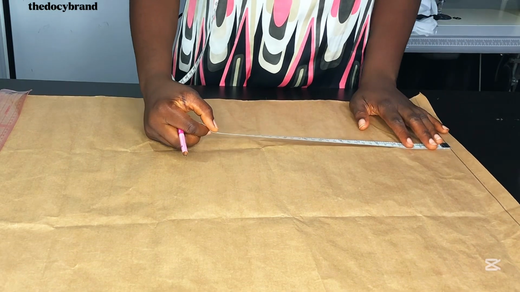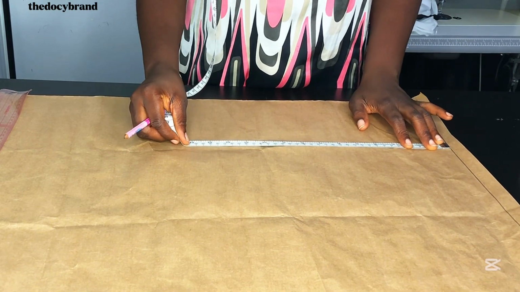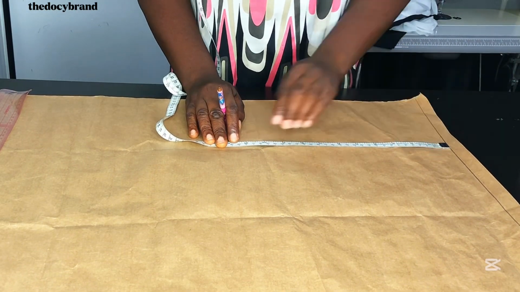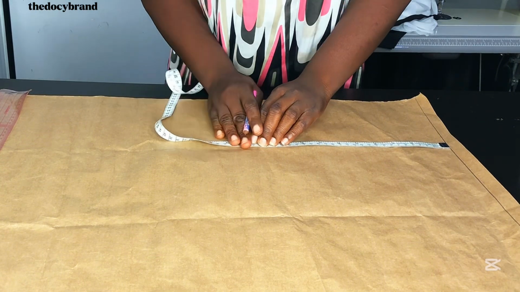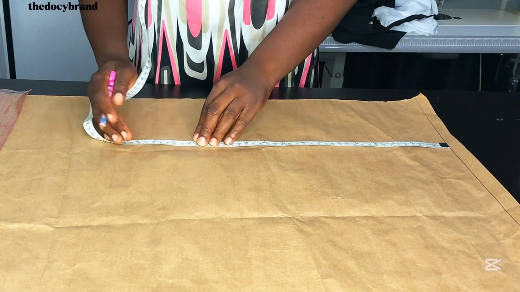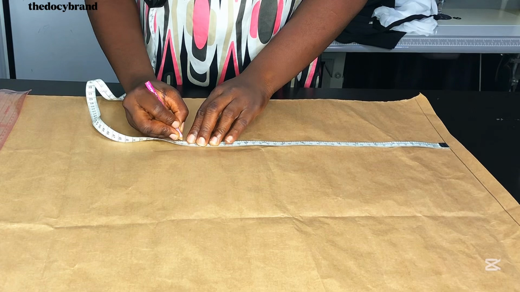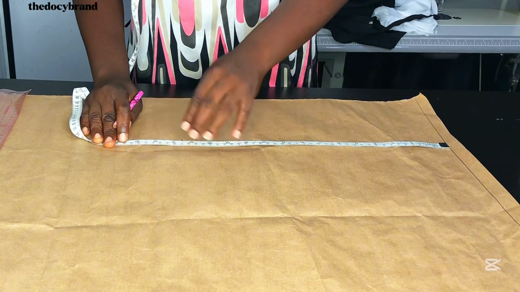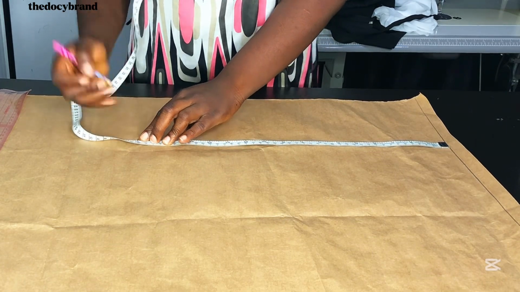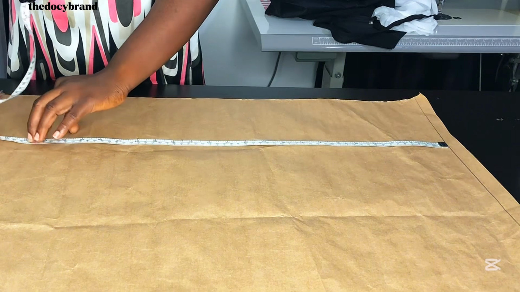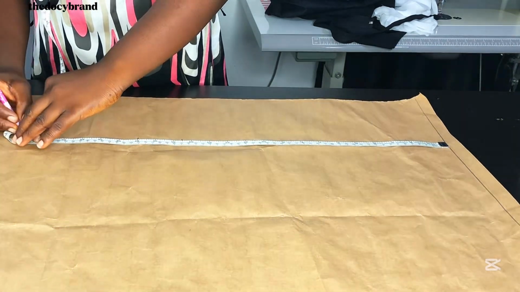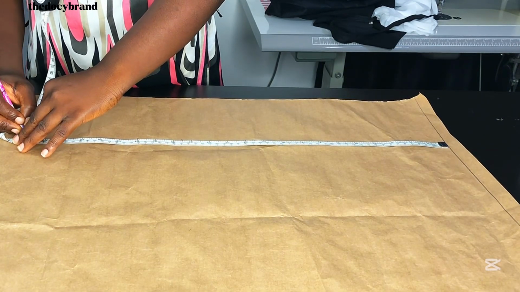So I'll take my shoulder to bust measurement of the client, which is 11. I'll take the under bust measurement, which is 14.5. Then the waist measurement, which is 17. Then the length of the top, I'll be making use of 23.